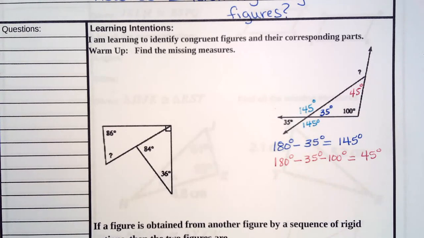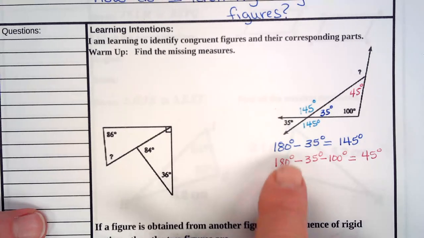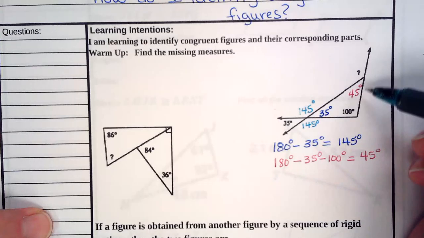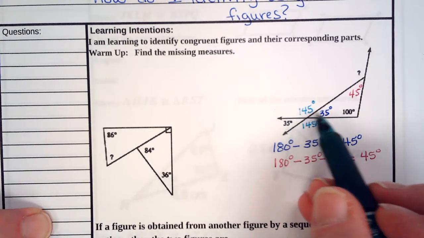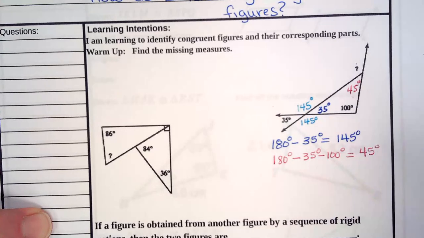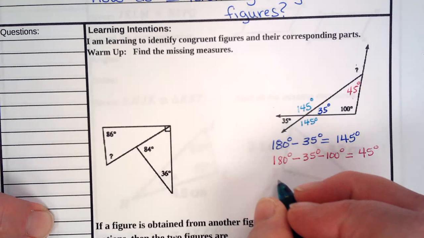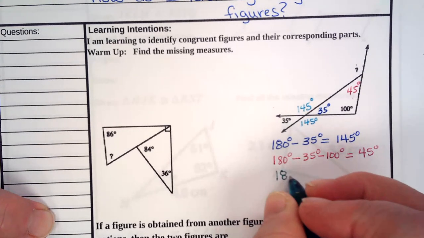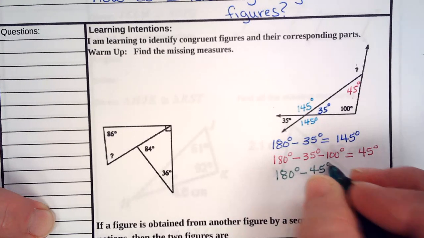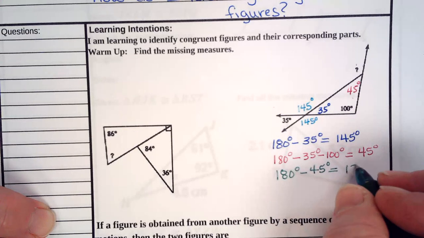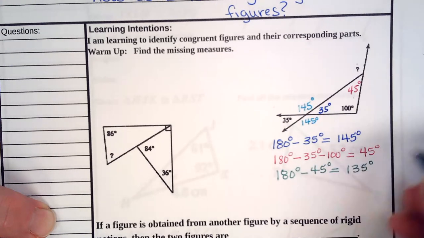Okay, there's just one left. So, once again, I used the fact that we've got a linear pair here. These two angles are a linear pair, these two angles are a linear pair, and I will take 180 degrees minus 45 degrees, and I will get 135 degrees.